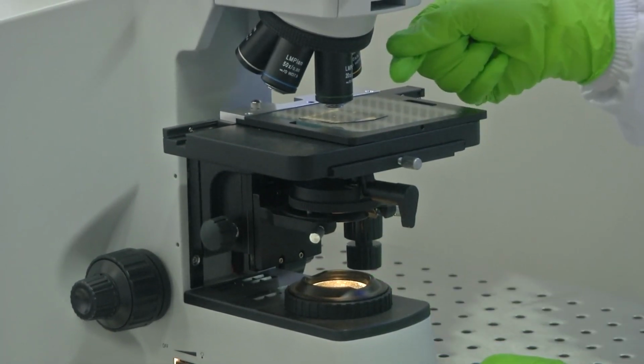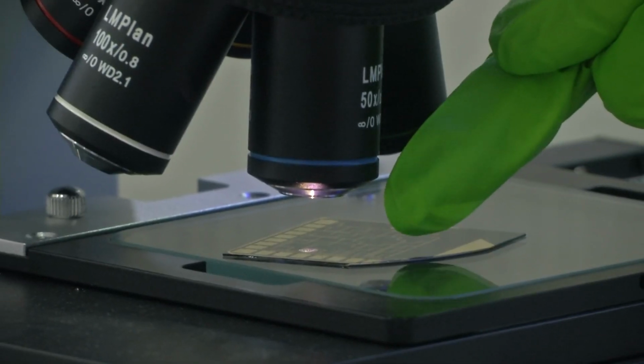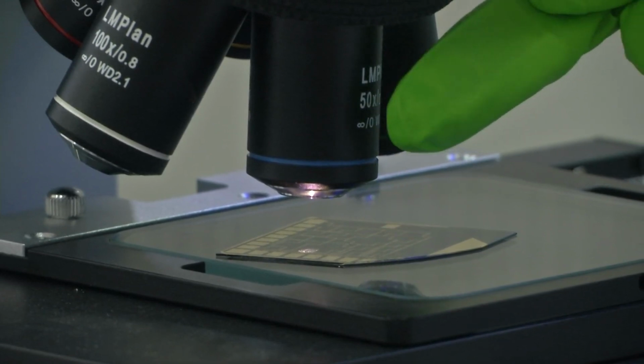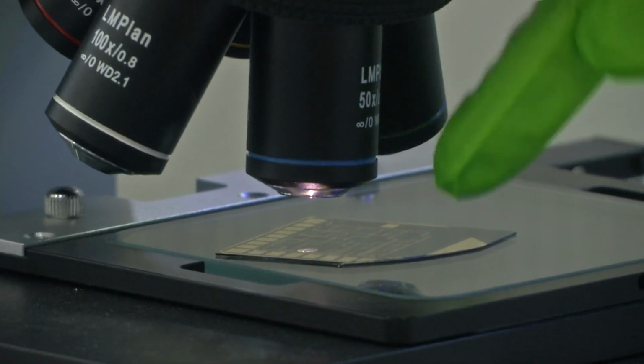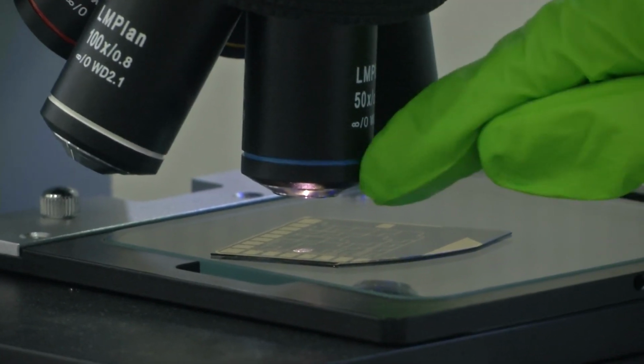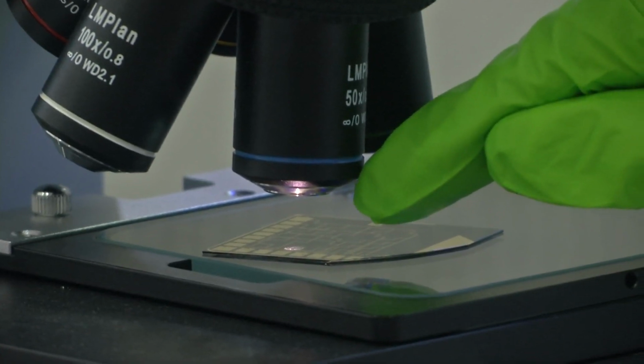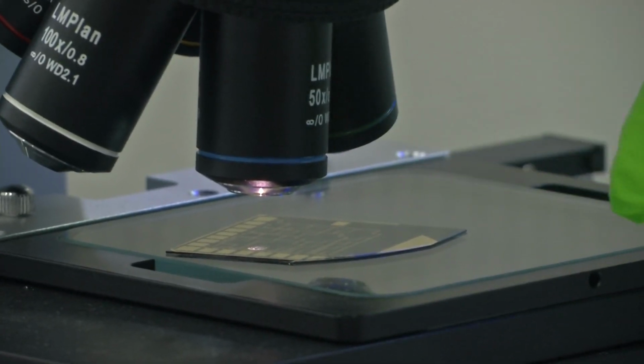So, the intensity is very low. If you can see, this is the light which is shining from the top, and each of this it flows through each of these objective lenses. So, there is this small LED shining light from the top onto the sample for better image capturing.